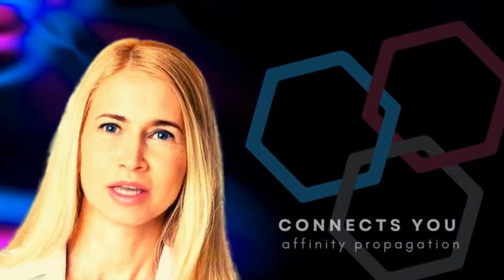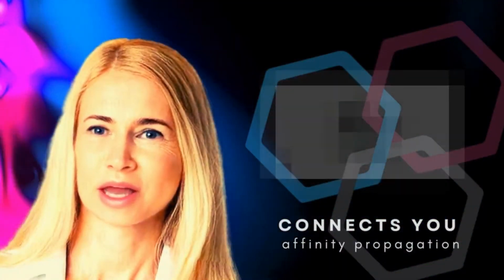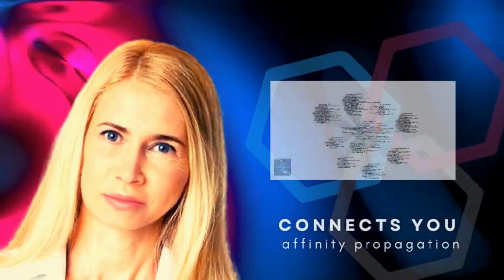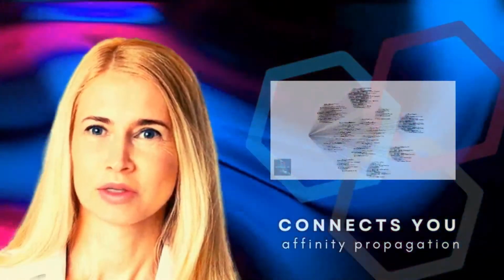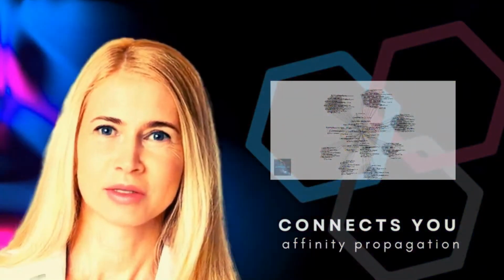How can I use affinity propagation for my personal branding blog? Affinity propagation is a method of clustering that can be used to group similar items together. This can be useful for personal branding, as it can help you to identify which items are most important to your brand and which ones should be grouped together.